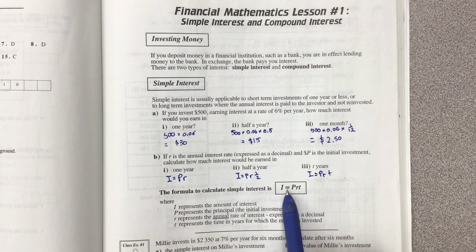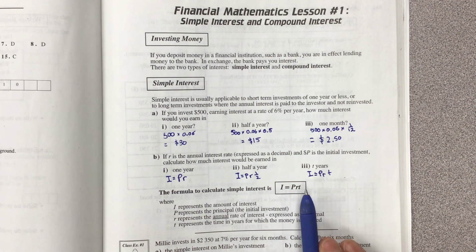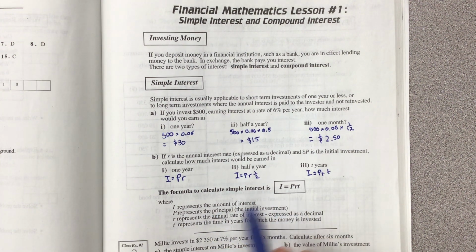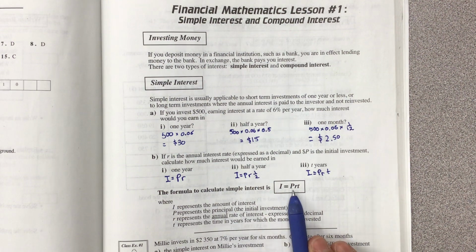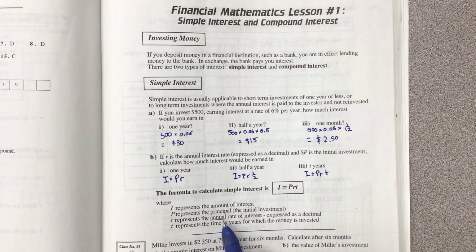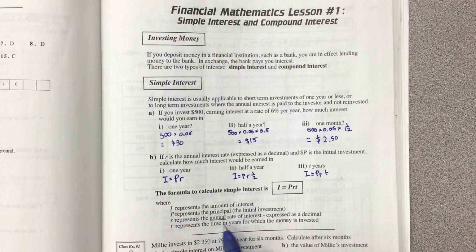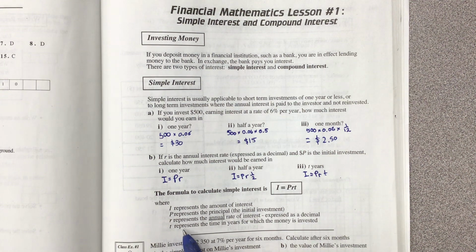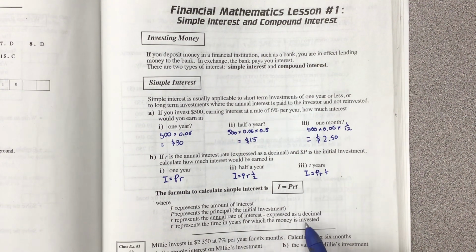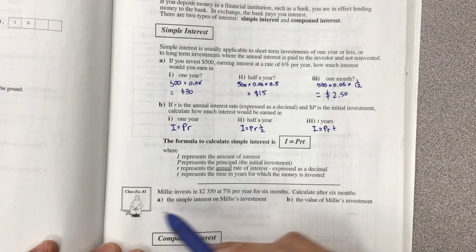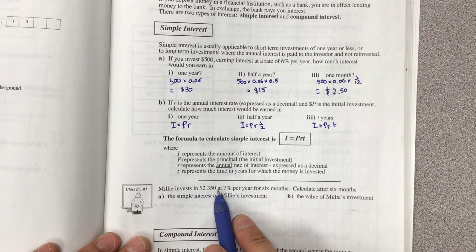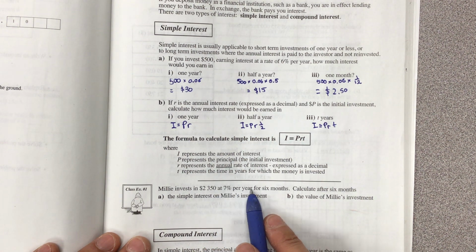So this brings us to the formula for simple interest, which is interest is equal to principal times rate times time, I = P × R × T, where I is the amount of interest, P is the principal amount, or the initial investment, R is the annual rate of interest, rate per annum, or rate per year, expressed as a decimal, and T represents the time in number of years that the money is invested.